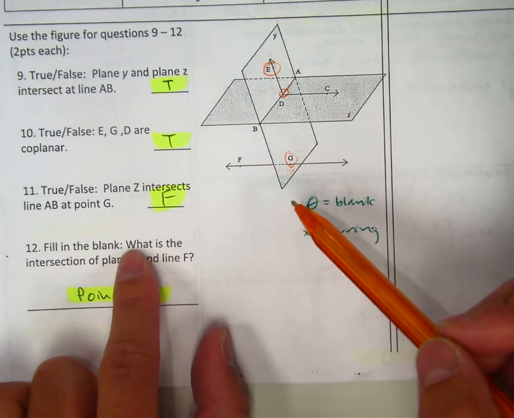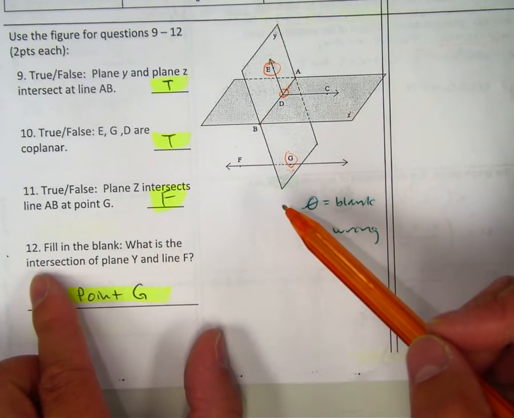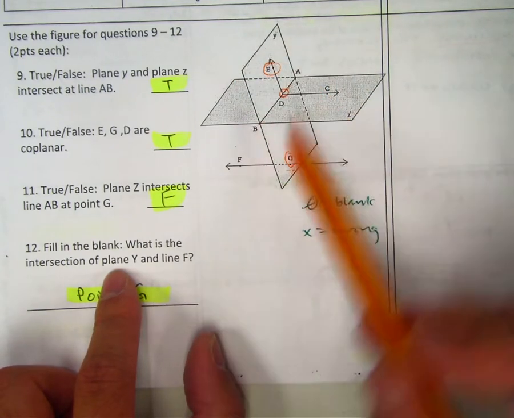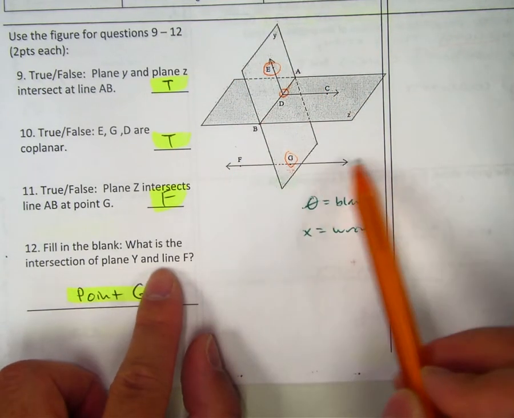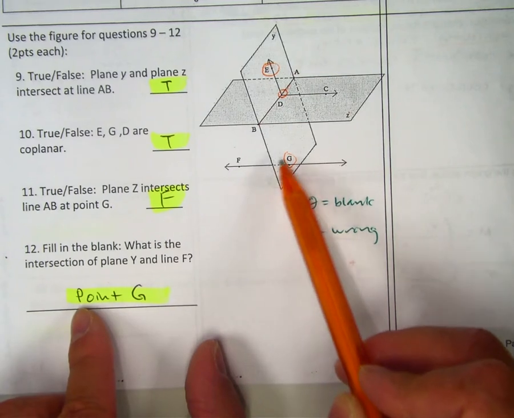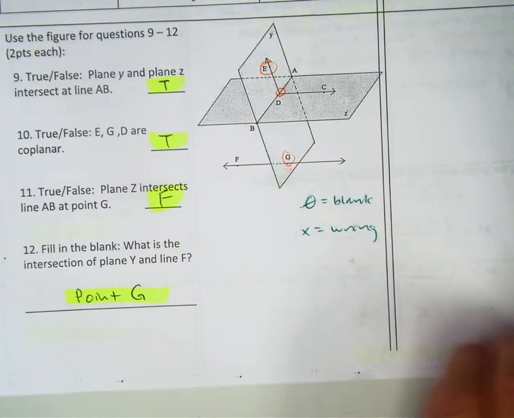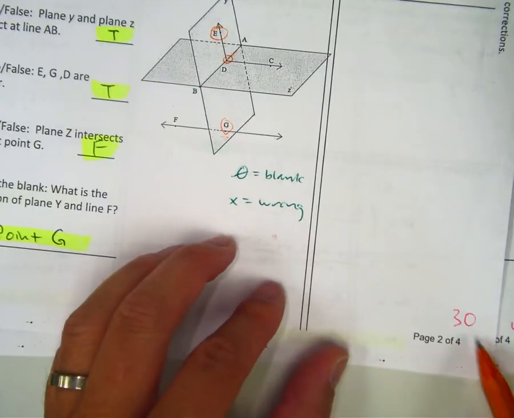12, fill in the blank. What is the intersection of plane Y and line F? So here's F, and it's going through point G, or if you just wrote the letter G. That side was out of 30 points.